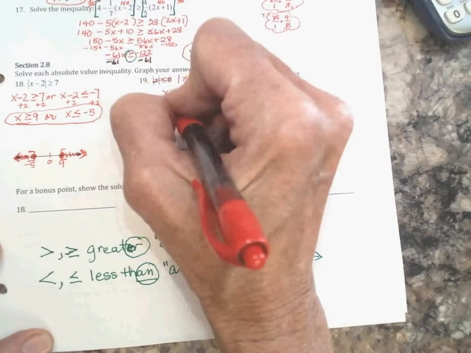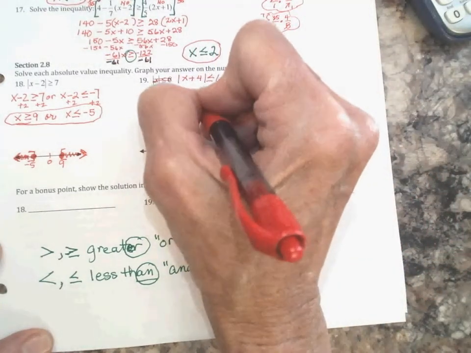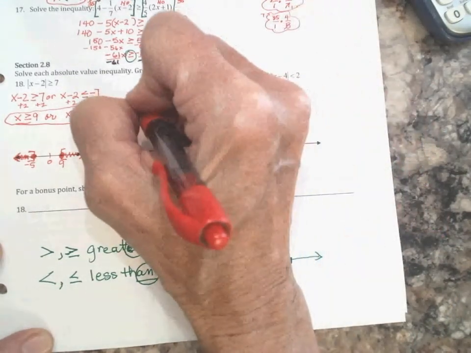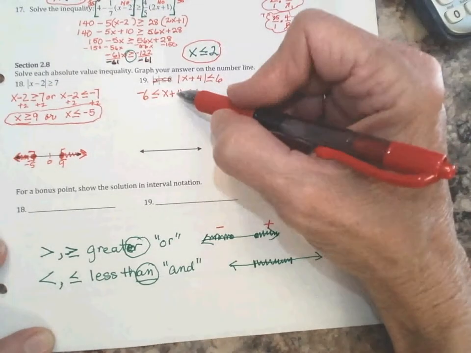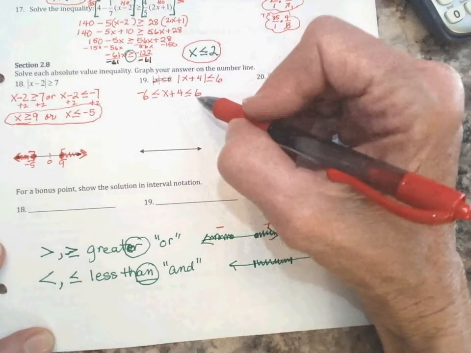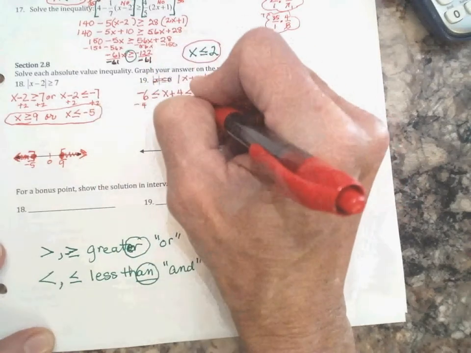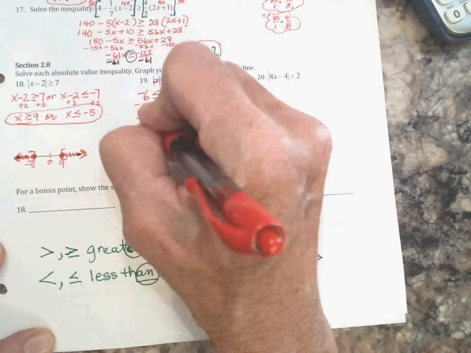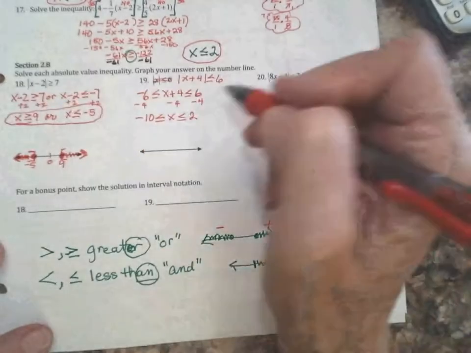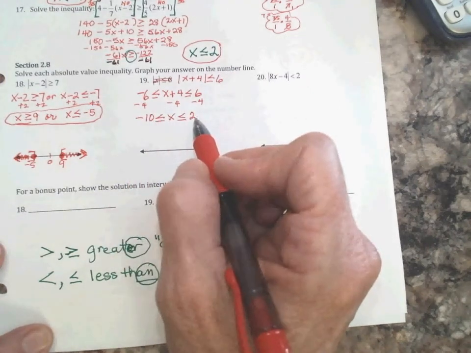So if I'm going to do an "and" problem, I want my x's, my answers, to be in between. So I'm going to set up the problem so that I have x plus 4 in the middle, and it's going to be in between the 2 possible values for 6. So 6 could be positive or 6 could be negative. I'm going to pull the x plus 4 out of the bars and put it in the middle. And then I'm going to work the problem in 3 sections. So I'm going to subtract 4 in each section. And then I get negative 10 less than or equal to x less than or equal to 2.